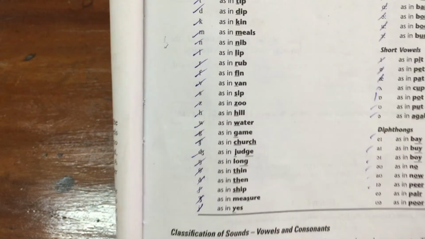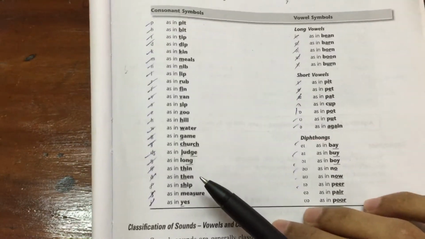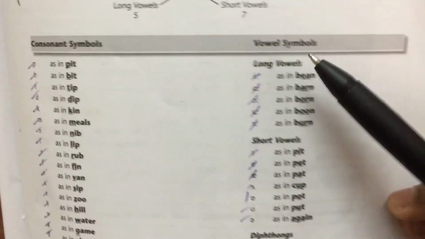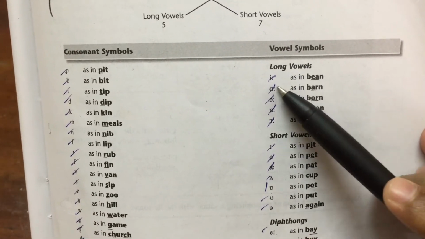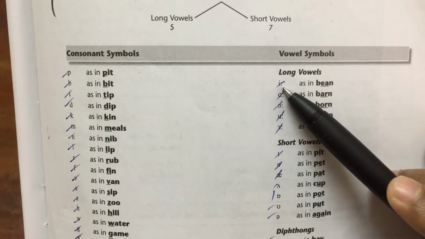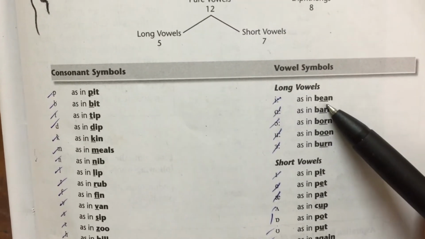So these are the 24 consonants. We must remember this many consonants. And now let's come to the vowels. We will first deal with long vowels. This symbol is pronounced as ee, as in bean.